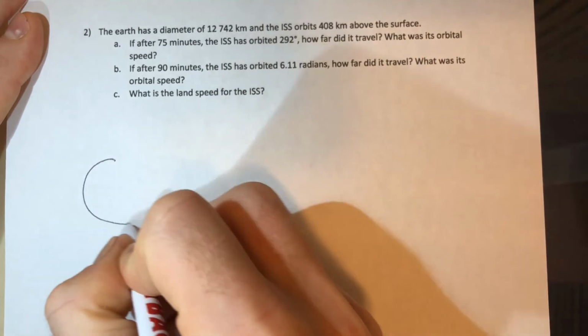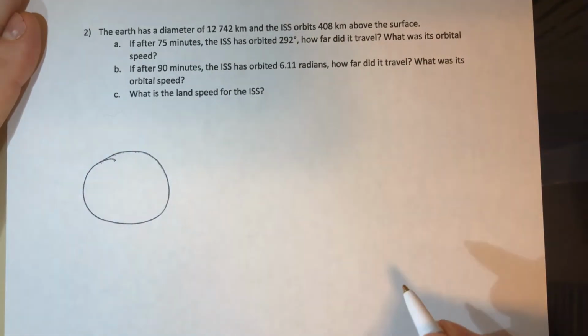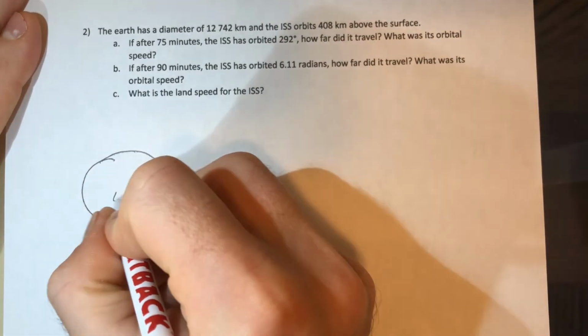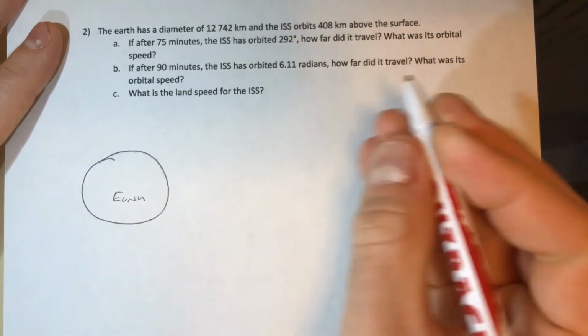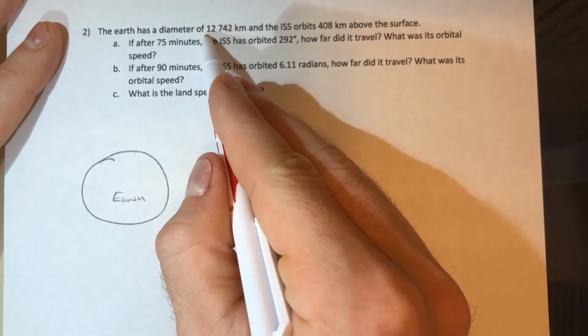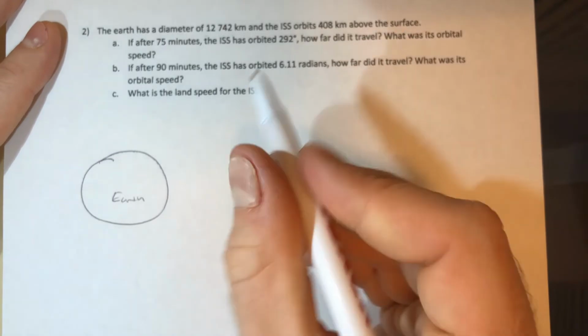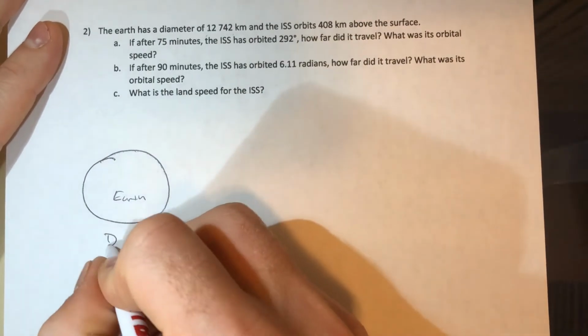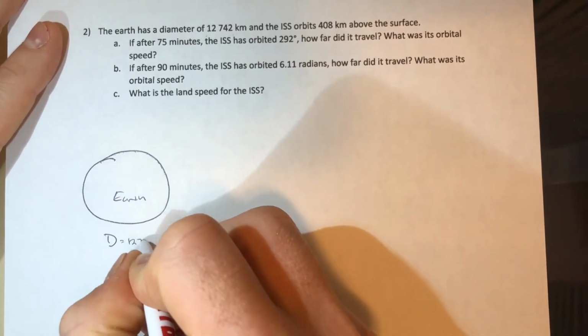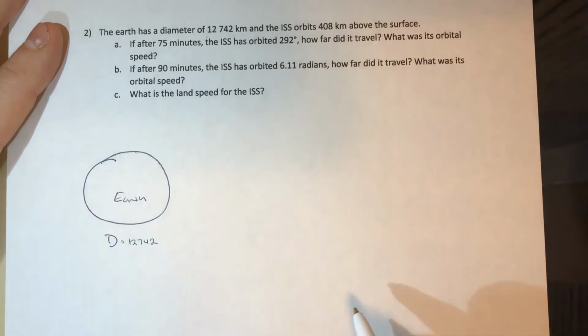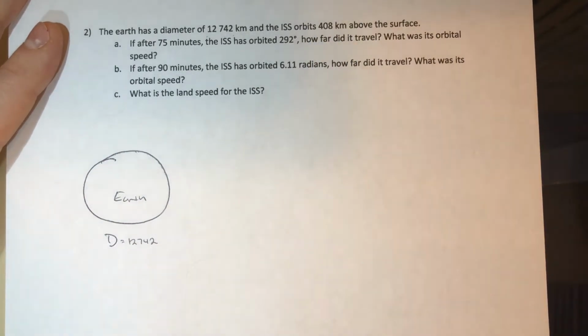So let's go ahead and let's take a look at this slightly misshapen Earth. This is Earth. And we know it has a diameter of 12,742. And we know the ISS is orbiting 408 kilometers above that.